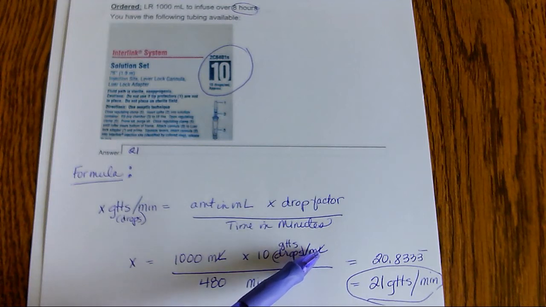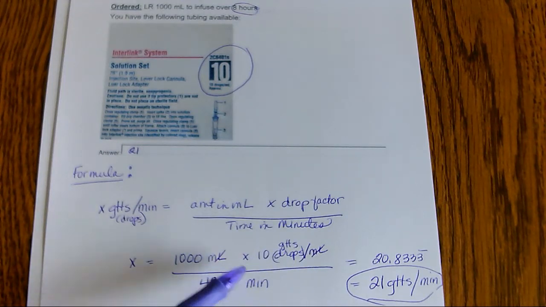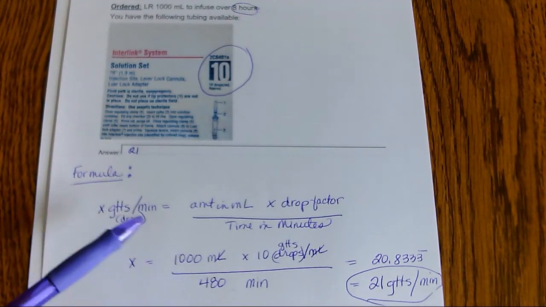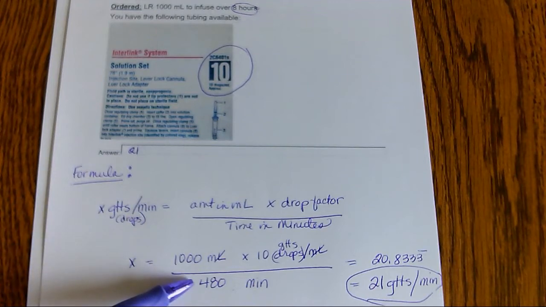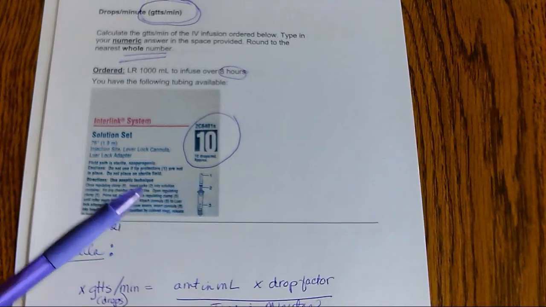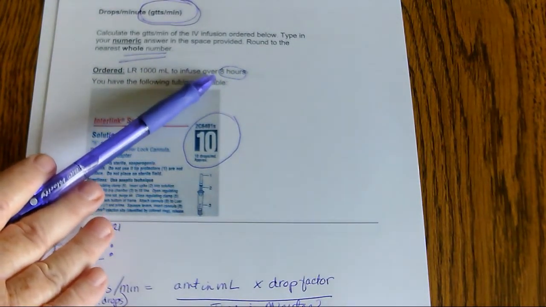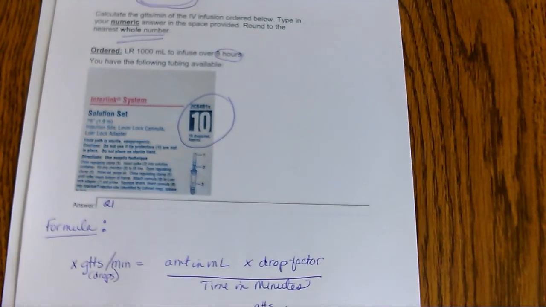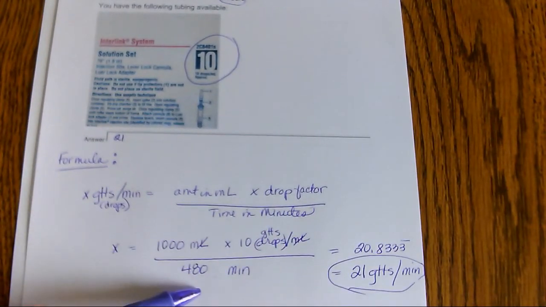Now my milliliters can cross off. It'll give me drops per minute. Now for my denominator, I need the time in minutes. It's always in minutes, okay? So I know I need 8 hours. 8 times 60 minutes gives you 480, so that's where that number came up.